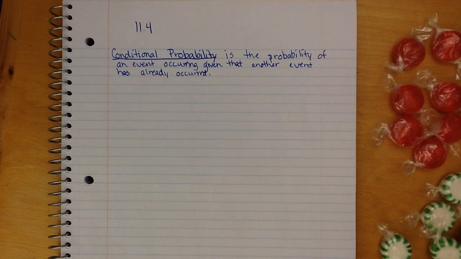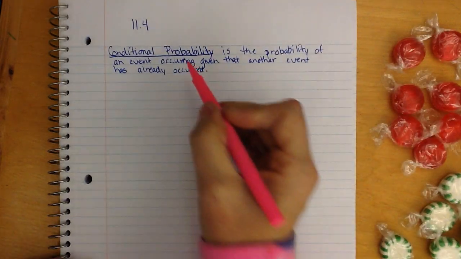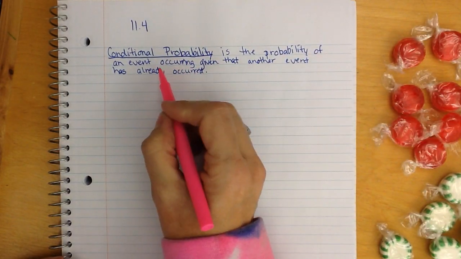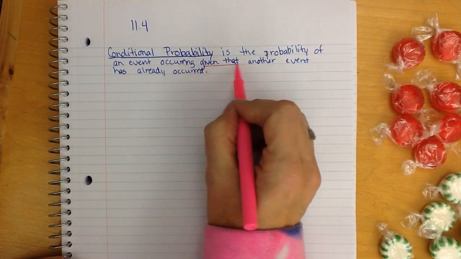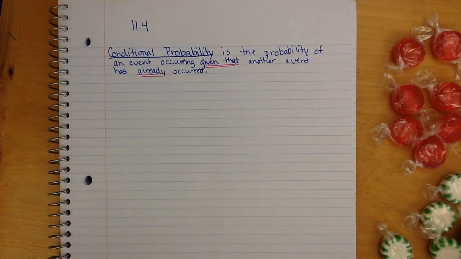So we're talking about two events like we were in section 3. However, now we're talking about the probability of an event occurring given that another event has already occurred.